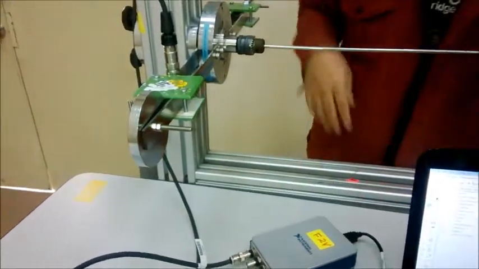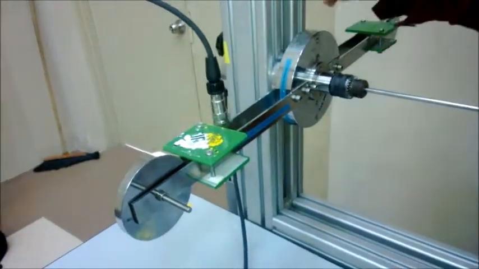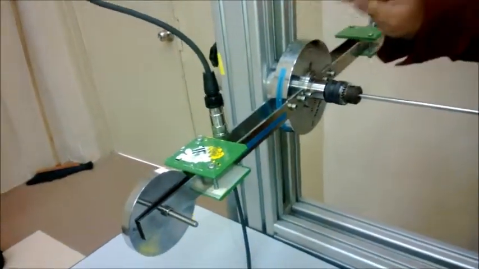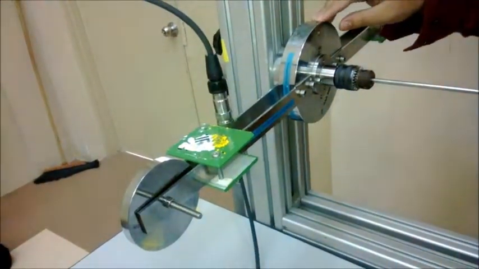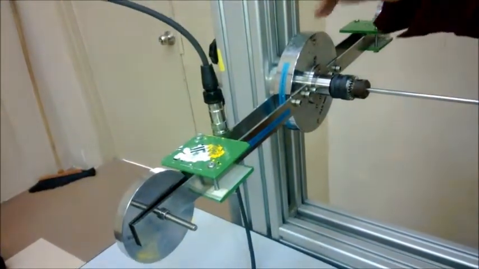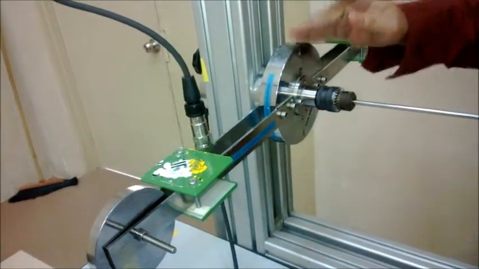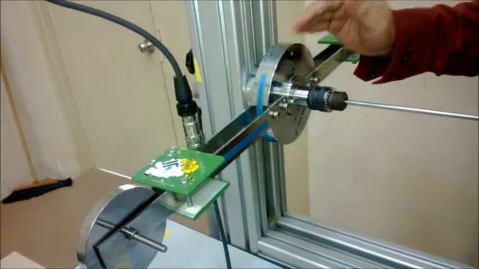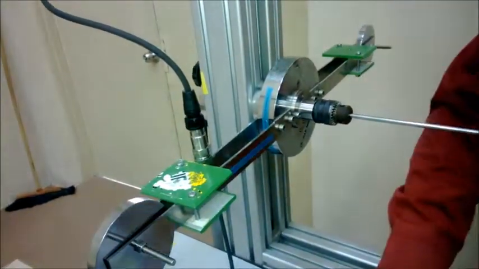The specification of this center balancer is 25 mm thickness, 40 mm diameter, and a mass of 2770 grams.